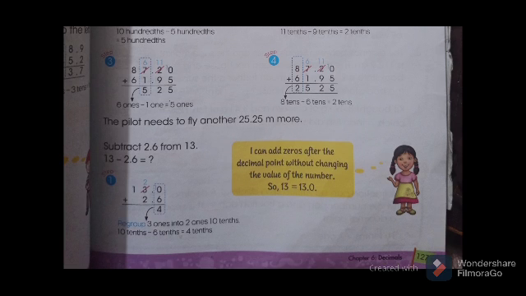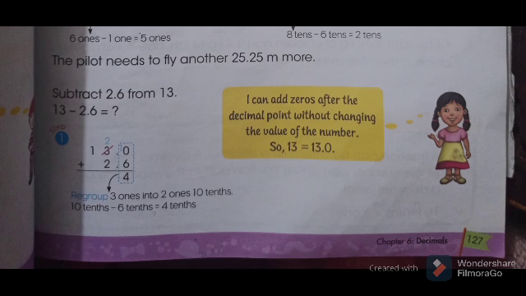On this page, the last example has been given. Subtract 2.6 from 13. As you can see, 13 is a whole number and 2.6 is a decimal number. We can add zeros after the decimal point for subtracting decimals from any whole number.